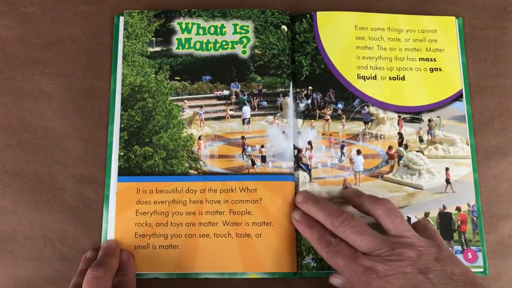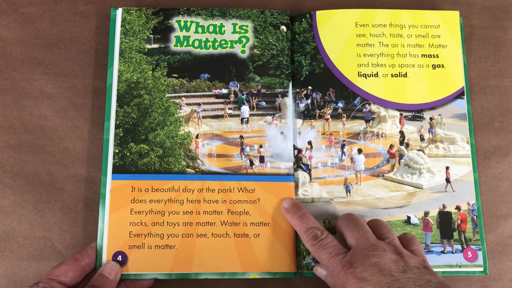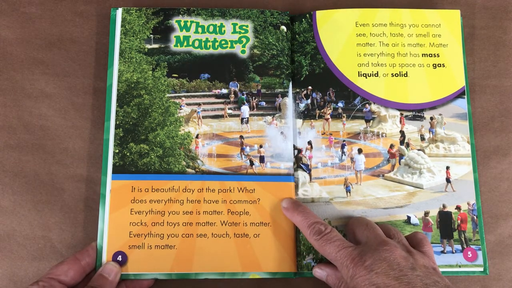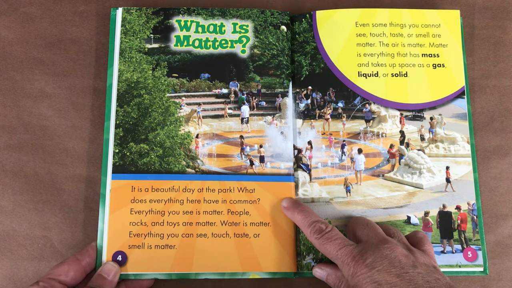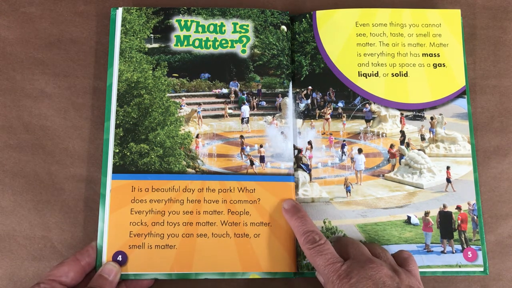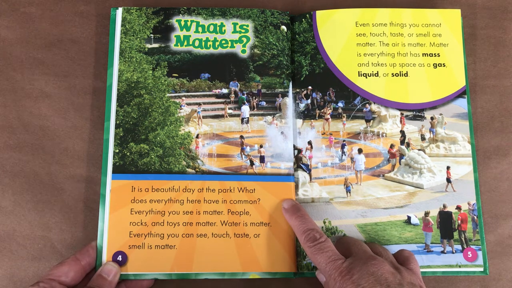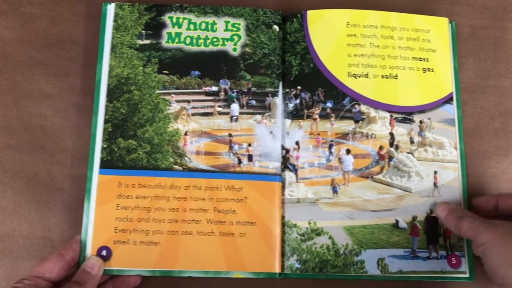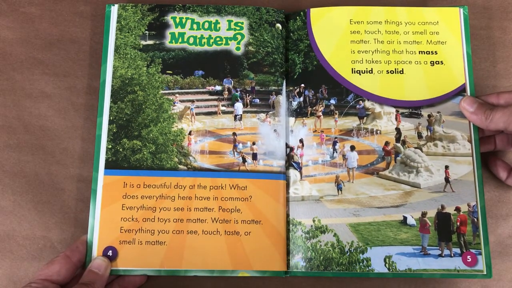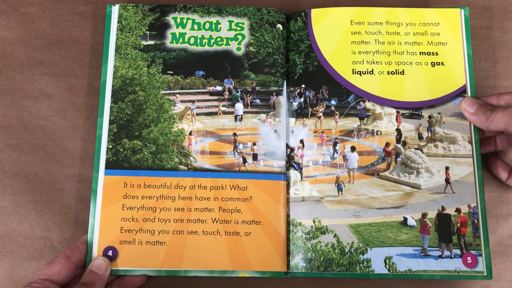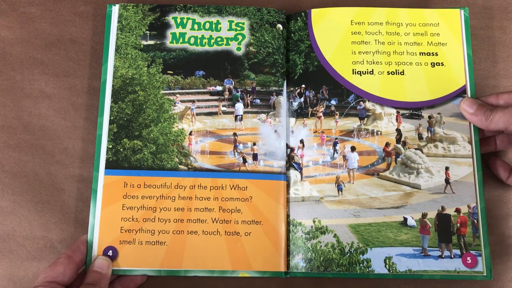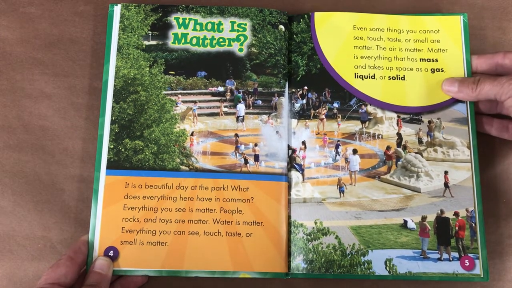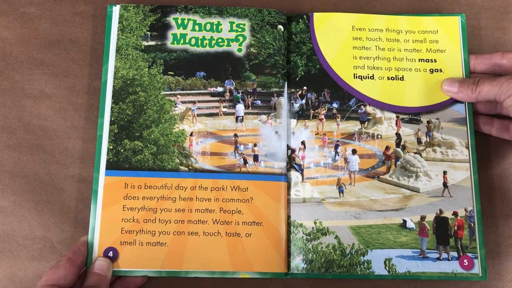What is matter? It is a beautiful day at the park. What does everything here have in common? Everything you see is matter. People, rocks, and toys are matter. Water is matter. Everything you see, touch, taste, or smell is matter. Even some things you cannot see, touch, taste, or smell are matter. The air is matter. Matter is everything that has mass and takes up space as a gas, liquid, or solid.